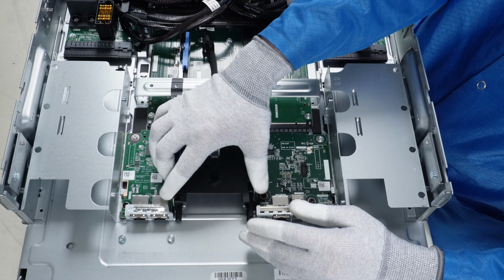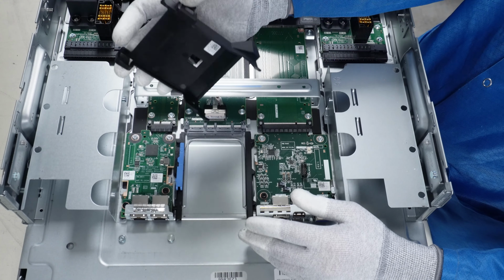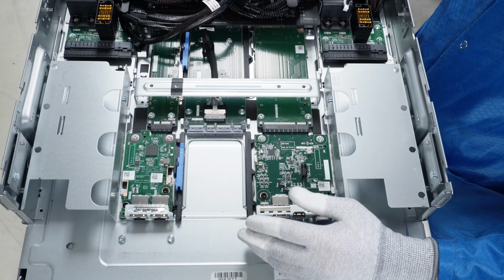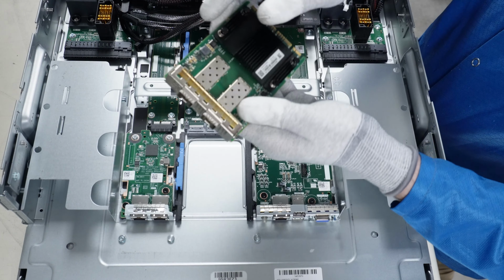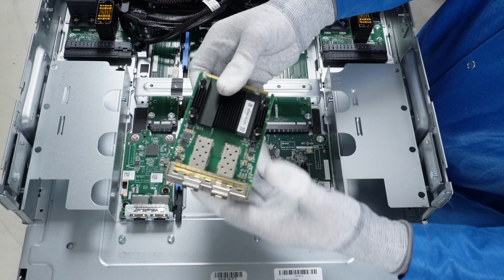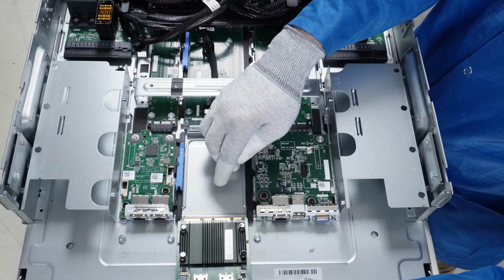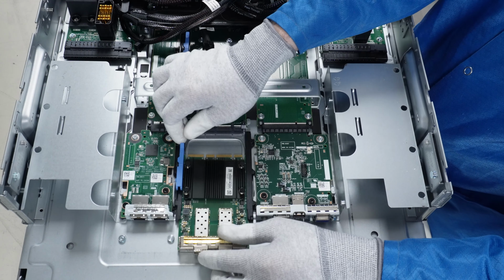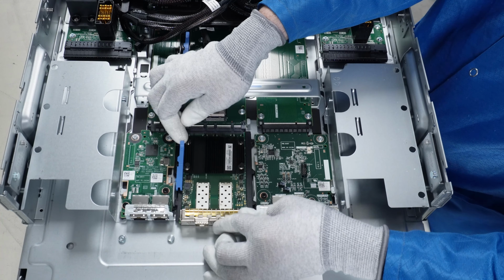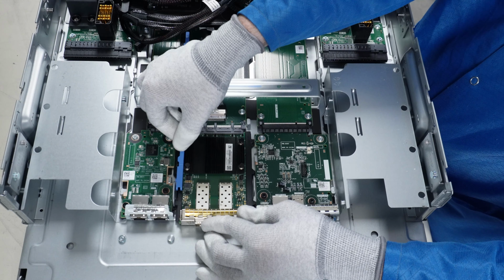And now you'll see that this air baffle that's over the OCP, we'll just need to lift it up and then set it to the side as well. So now we'll go ahead and take our OCP card, and then we'll mind this blue lever here and slot that OCP card in. And as you get about halfway, you'll just lift this blue lever up and then continue slotting that OCP card all the way in.